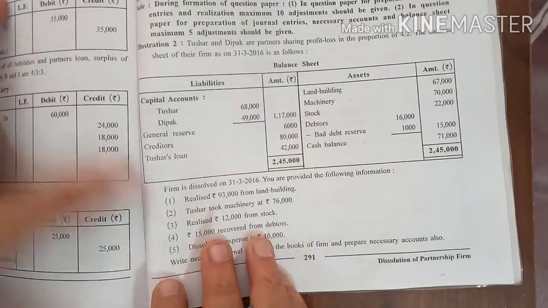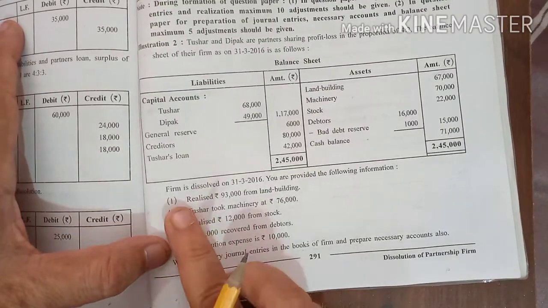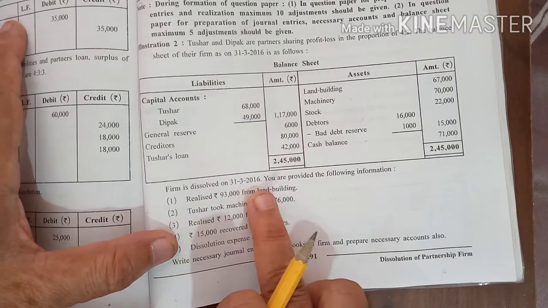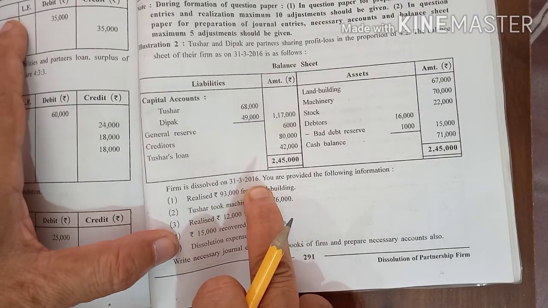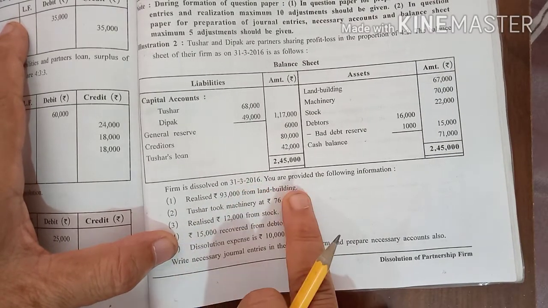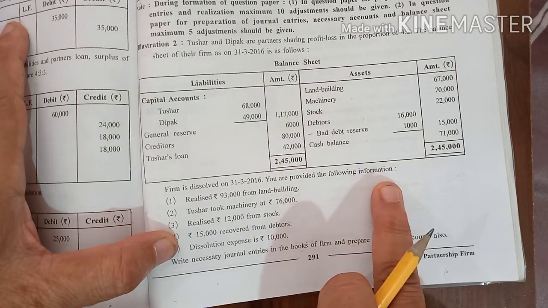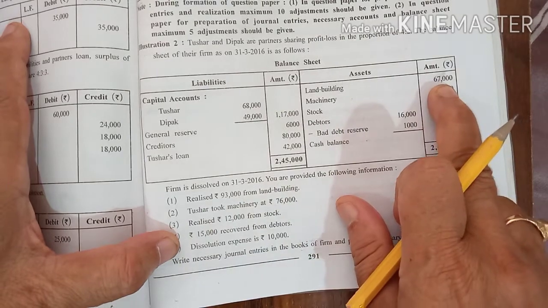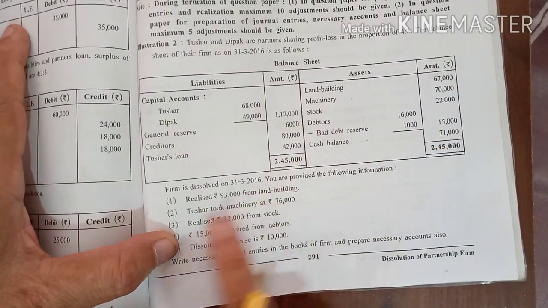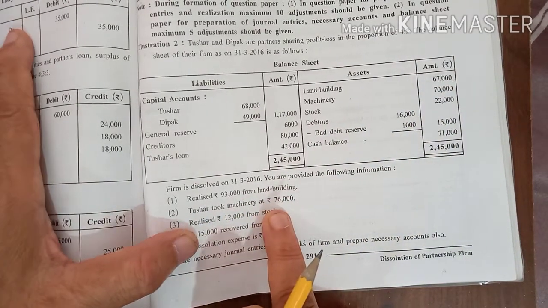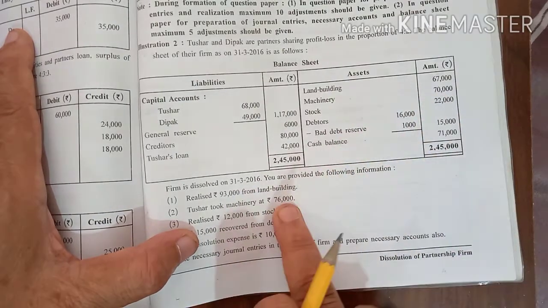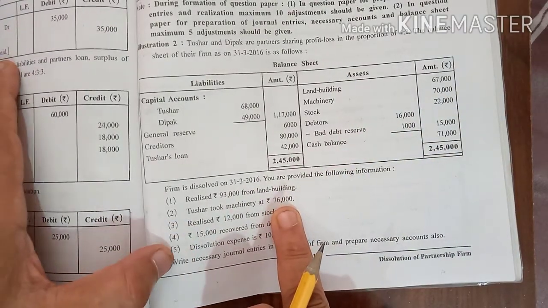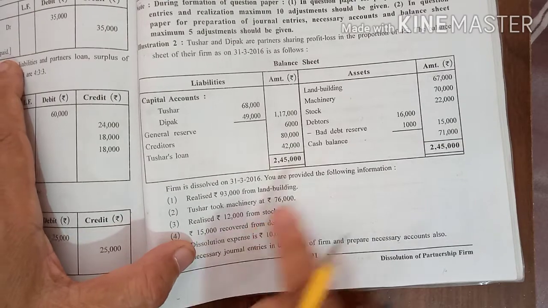What adjustment is given? The firm is dissolved on 31st March 2016, and you are provided the following information. Realize 93,000 from land and building. This is 67,000, you got 93,000. Tushar took machinery at 76,000. Machinery is 70,000, Tushar has taken this machinery at 76,000. Realize 12,000 from the stock.